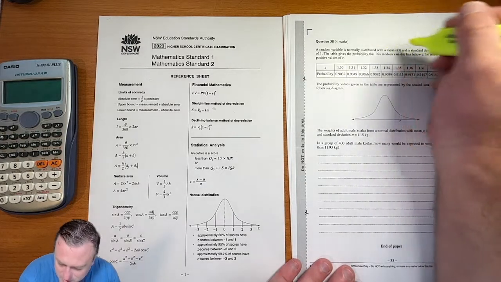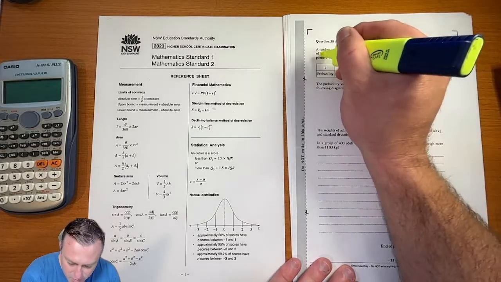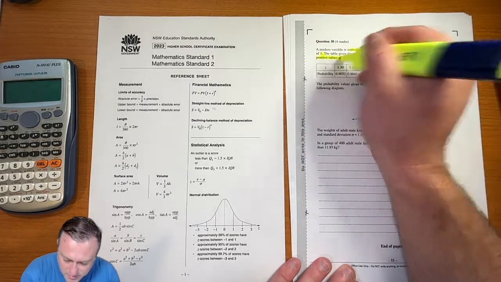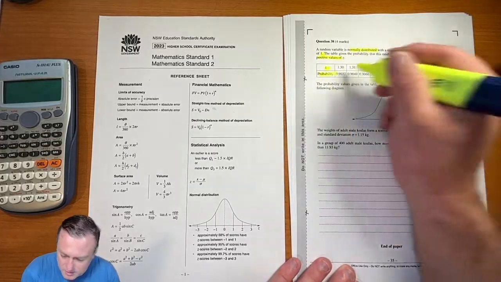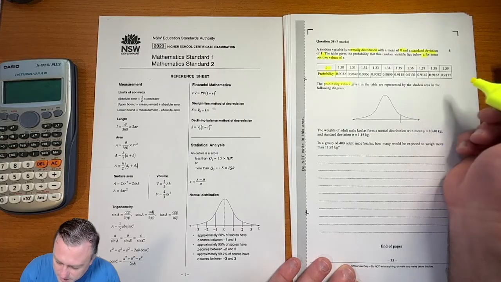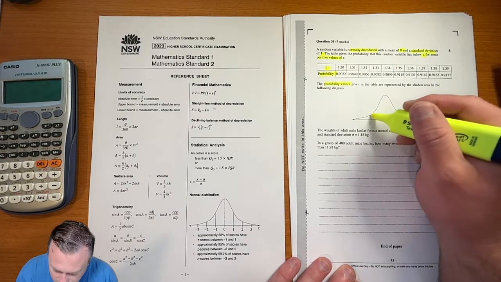A random variable is normally distributed with a mean of 0. So we've got a nice graph, standard deviation of 1. The table of the probability of the random variable is listed below for Z, and the positive values are Z. So we've got Z, probability, and all these values. The probability values of the table are represented in the shaded area of the diagram below, which is in here.